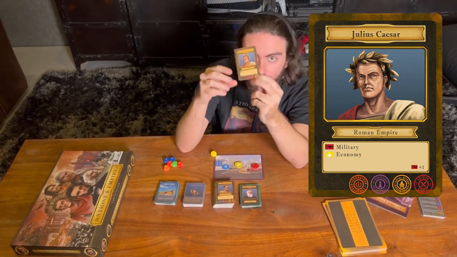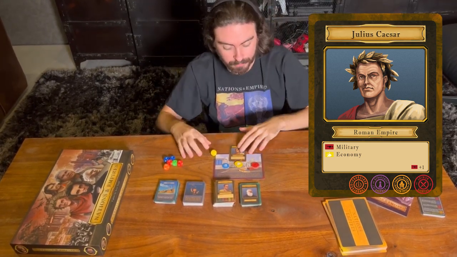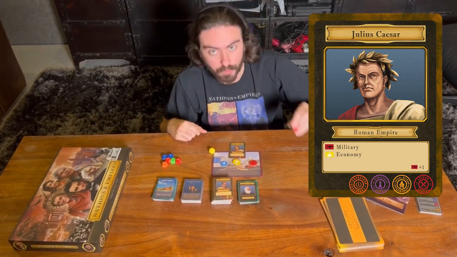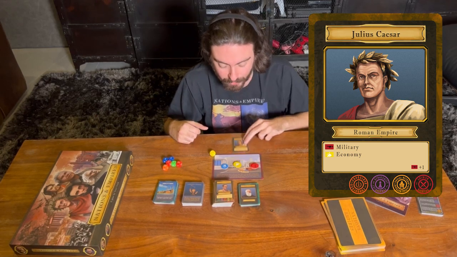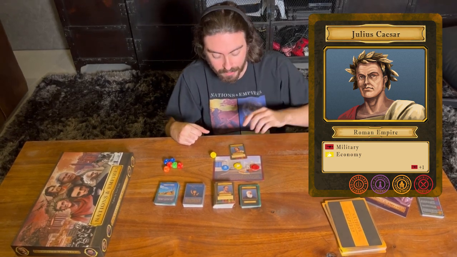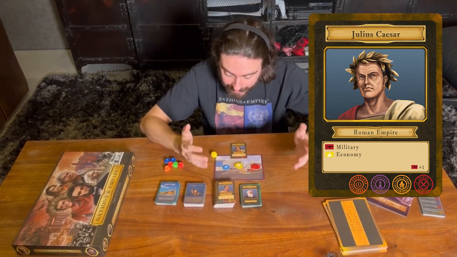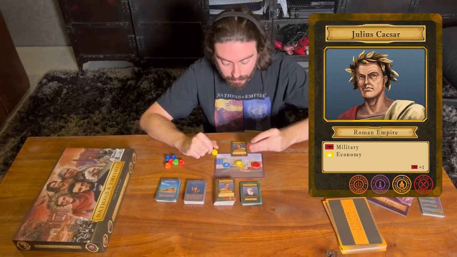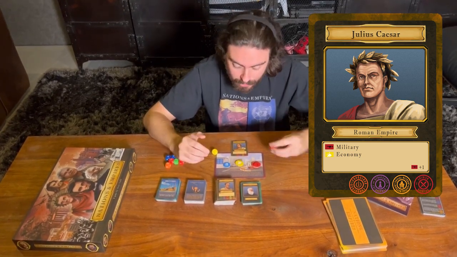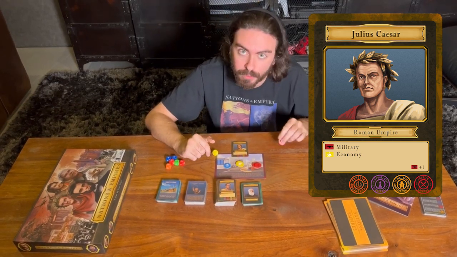So here it says +1 military token. So at the start of our turn, we grab a military token, and we have an additional military token on the 3rd turn. It's a little bonus that Julius Caesar has. And then after that, you can still choose to produce military or economy. So you get to produce essentially 2 tokens in one turn. You've got the bonus one and you've got your standard production.